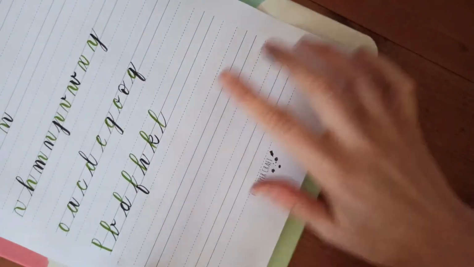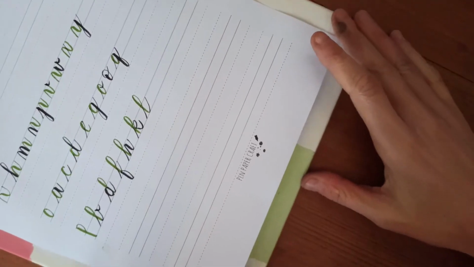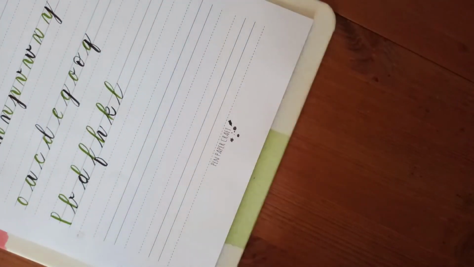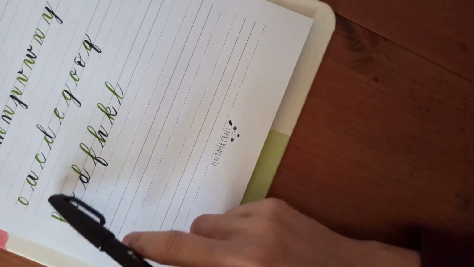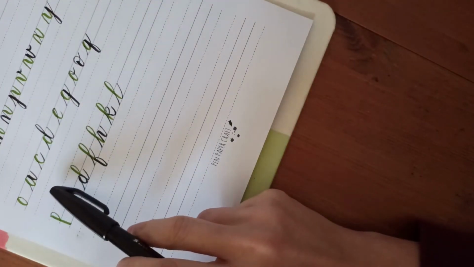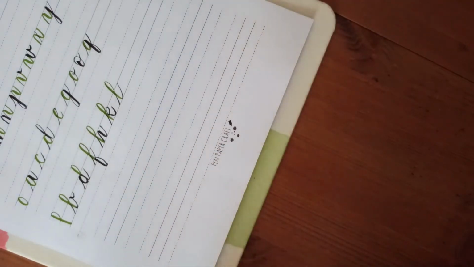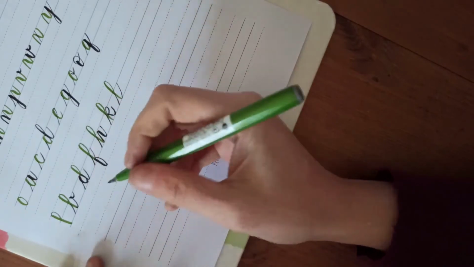Then we have the counterpart of the ascending loop, which is the descending loop, which is basically the opposite. So instead of the letters finishing at the ascender line, we will have the letter finishing at the bottom line, which is the descender line. So, the stroke itself looks like this.